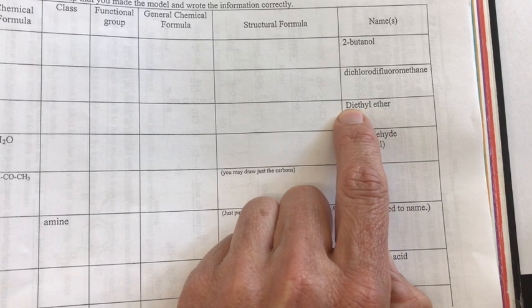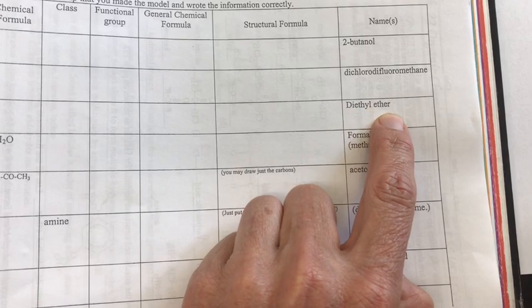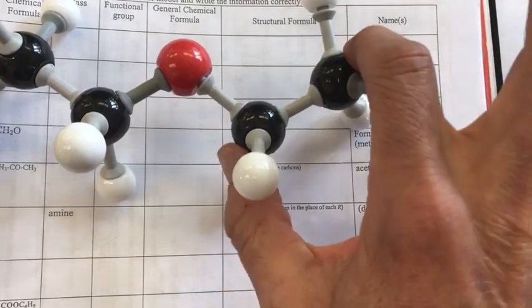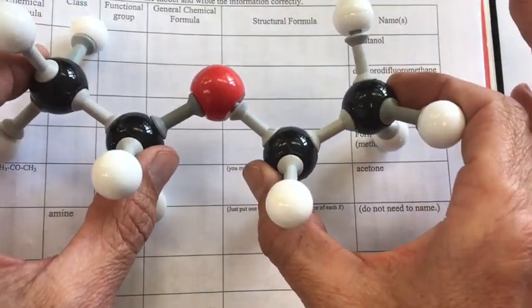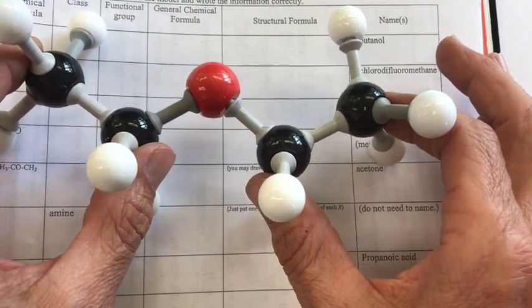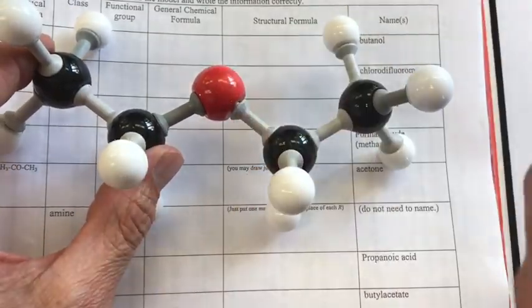And since it says diethyl, that means there are 2 ethyls separated by an oxygen. So here's a model. Here's our ethyl, and here's our other ethyl group. Since they're connected by an oxygen, that is an ether. So 1, 2, diethyl ether.